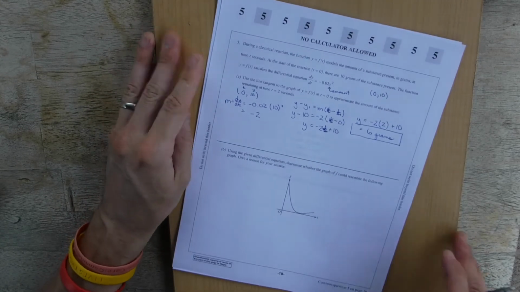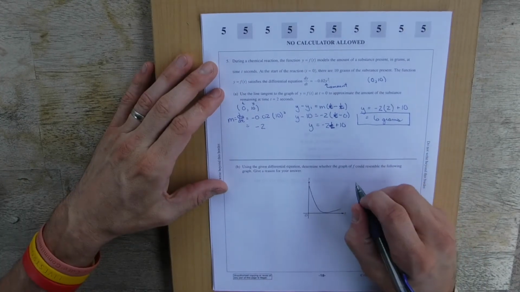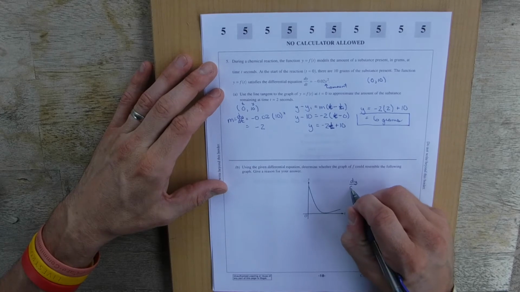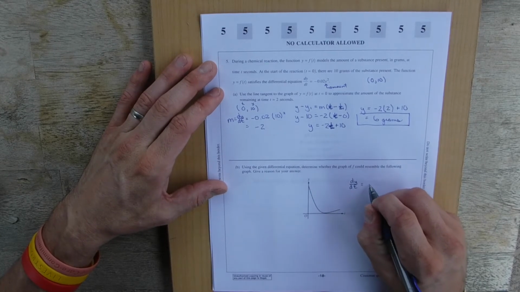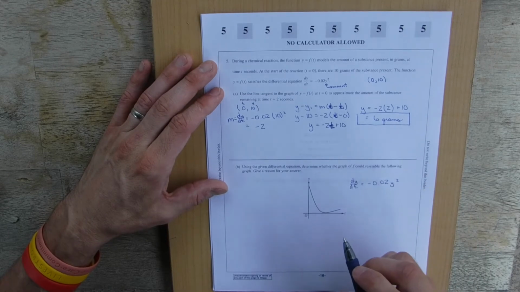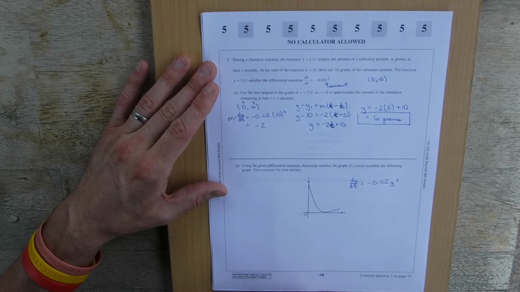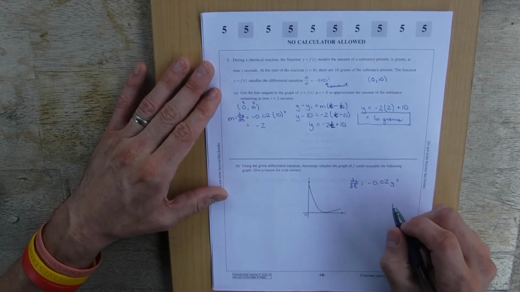The reasoning I quickly see is dy/dt equals negative 0.02 y squared.